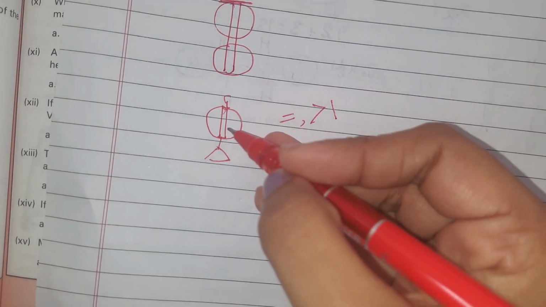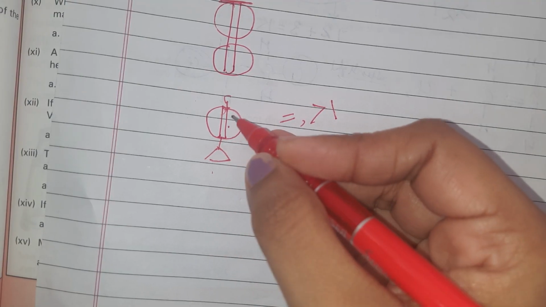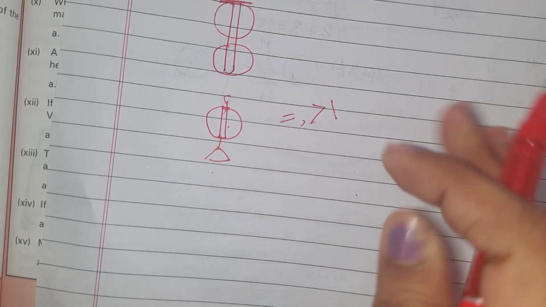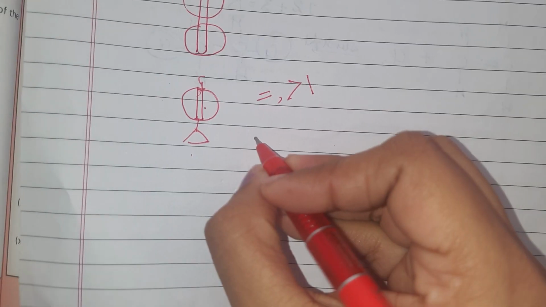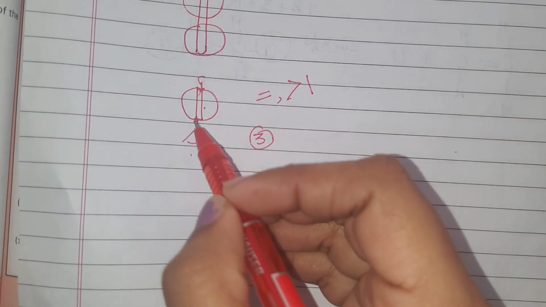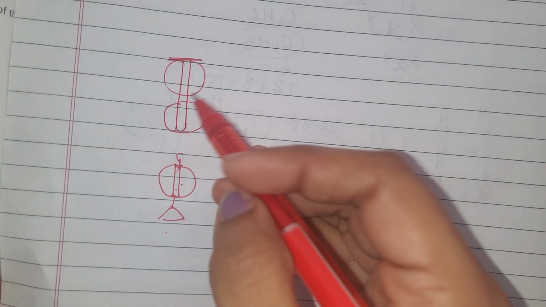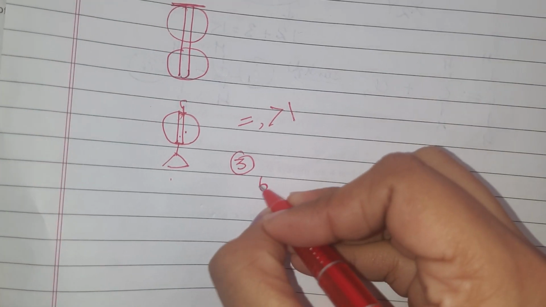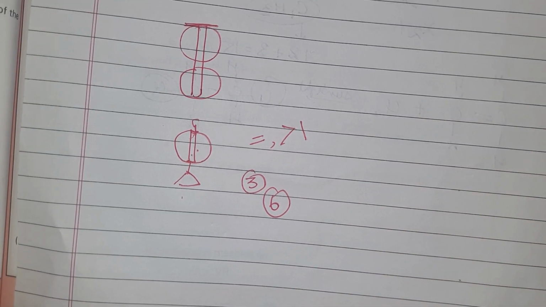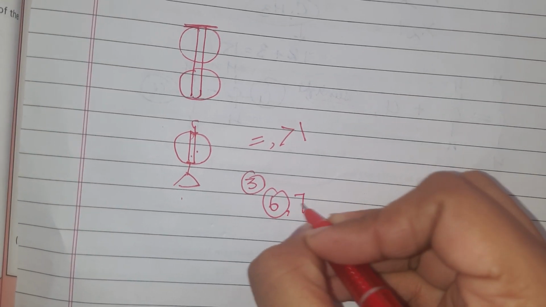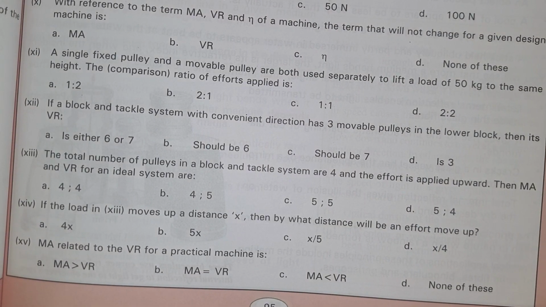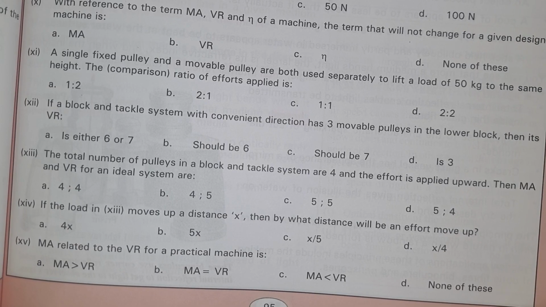Okay, so now they have given there are a total of 3 movable ones. So 3 movable means what? This can have 3 and the other can also have 3. So 3 plus 3 becomes 6, or the lower one can have 4 and the upper one can have 3. I told you, the lower one can have one more also. So the possibility becomes 6 and 7. So the answer should be A part, either 6 or 7.